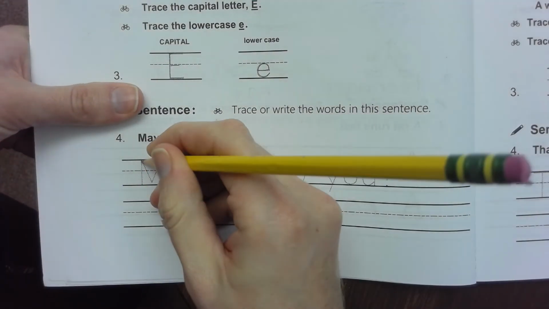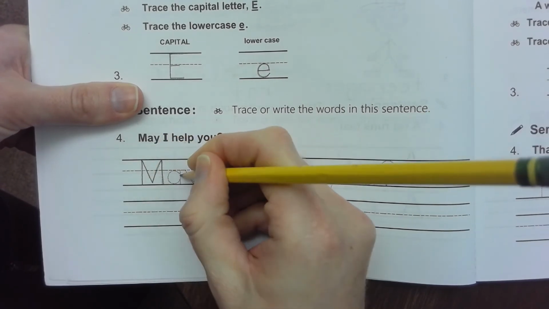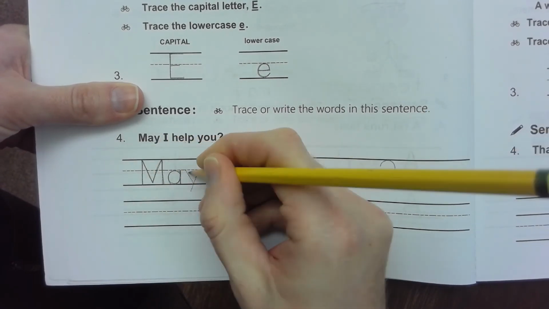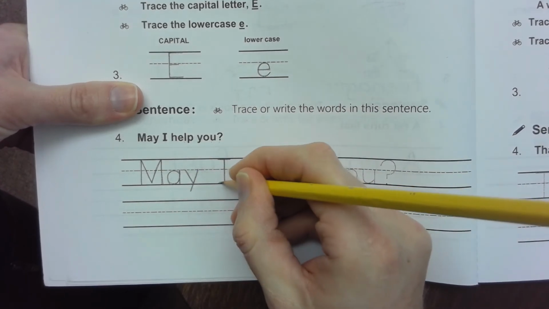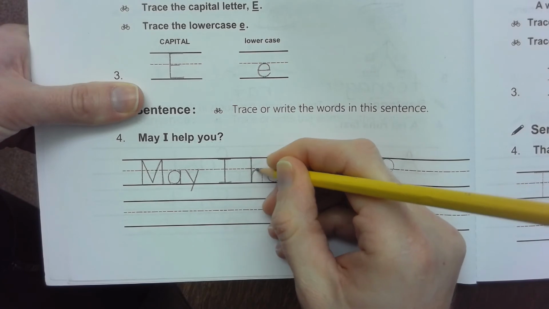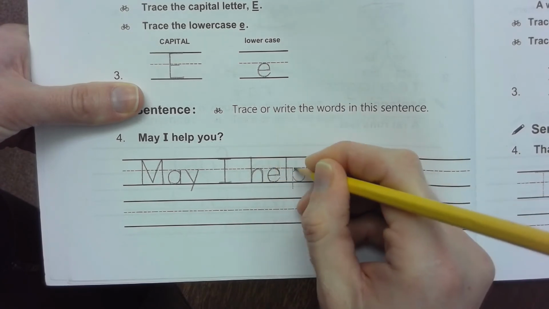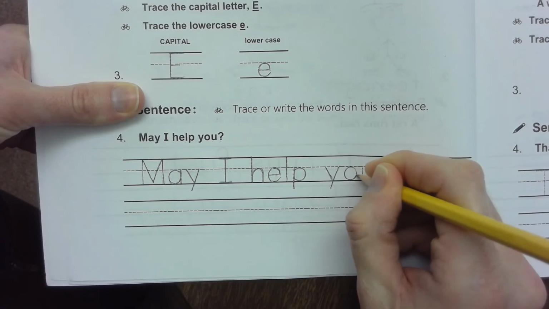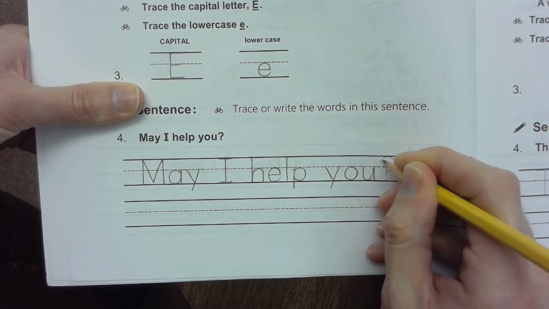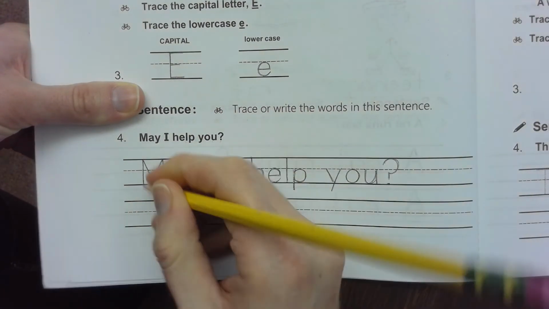We have uppercase M in the beginning. Backward loop for A, may. Line down, left to right, left to right. Always uppercase I for the word I. Help, you. And then you're going to write it on your own.